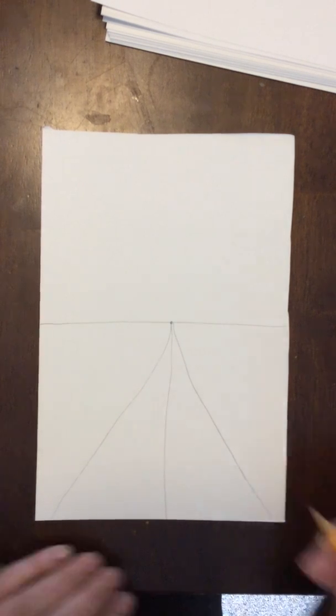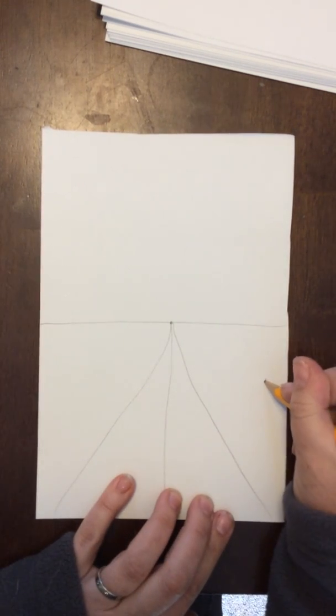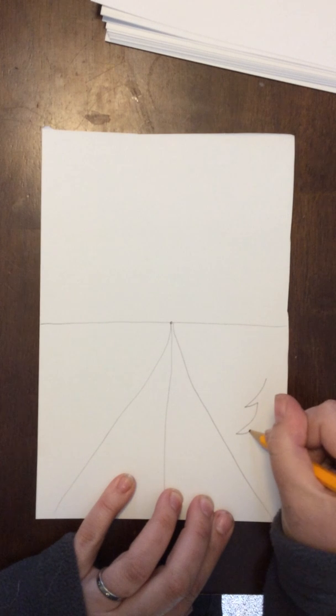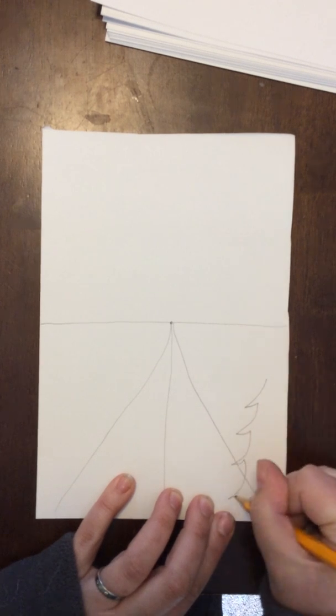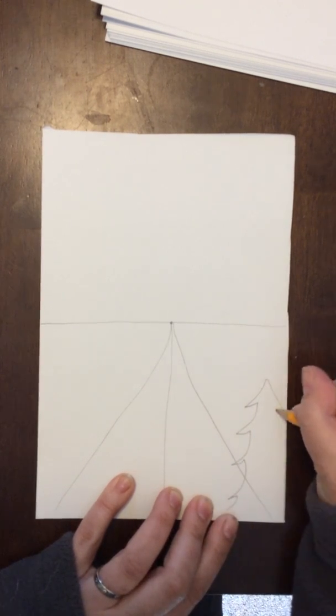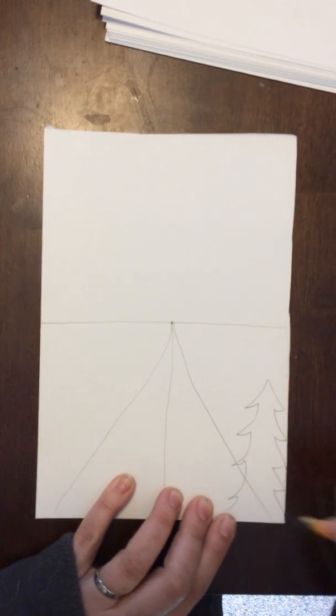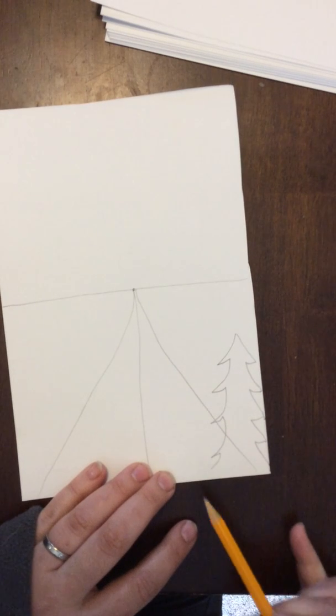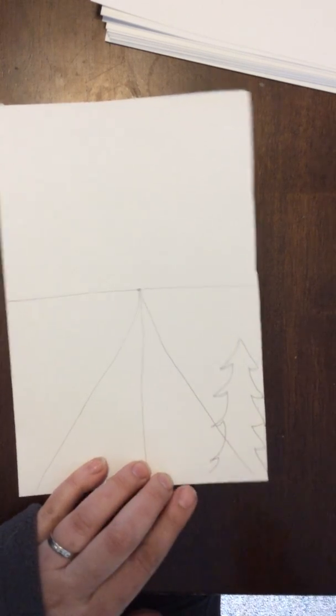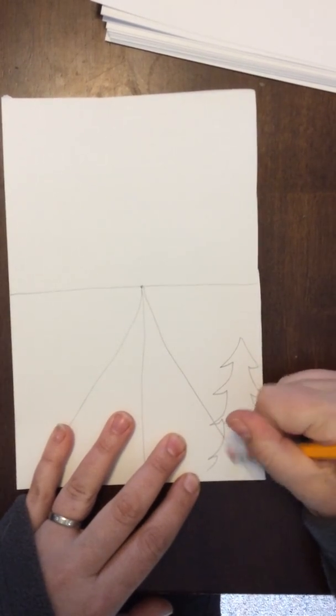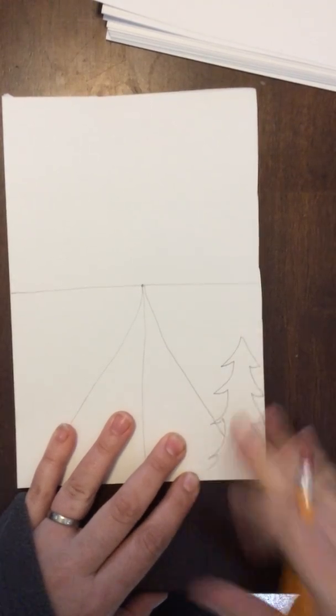So when I'm adding my trees, I'm going to start here. I'm going to make sure this tree is big. You can see the details of the branches. And it's okay if it goes off the page. I'm using another space thought. I'm using overlapping. My tree is overlapping my road, so I need to erase because my tree is not see-through.